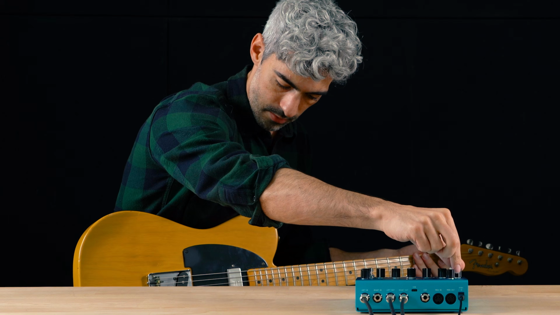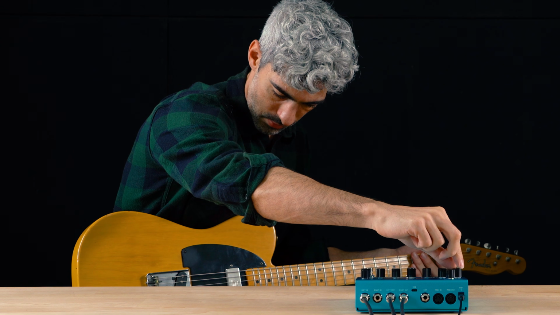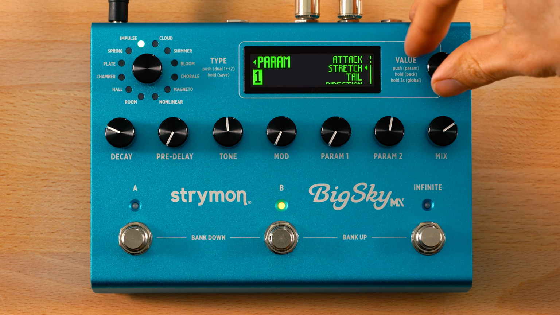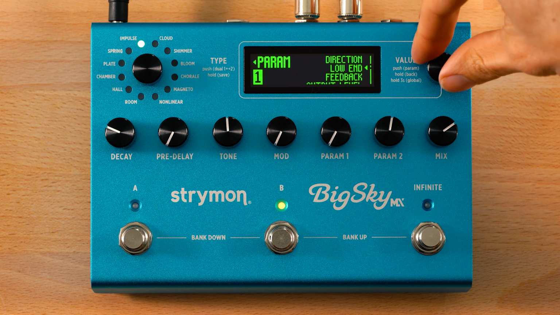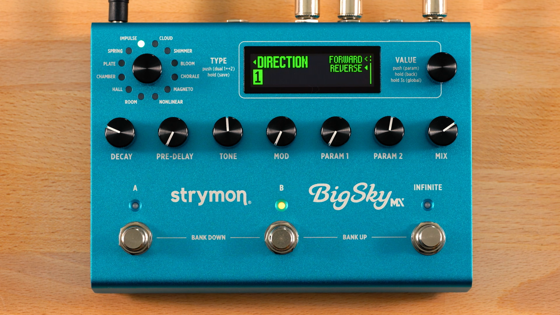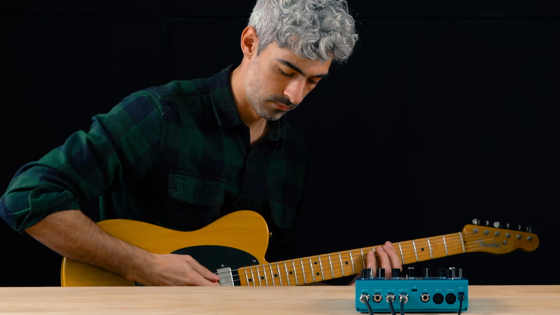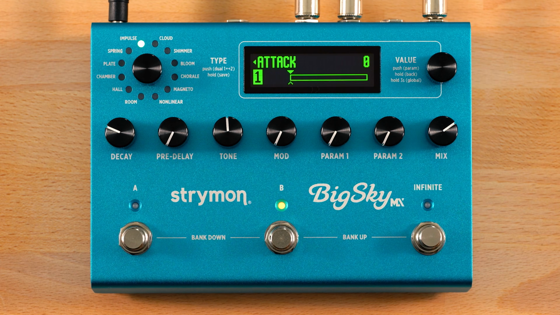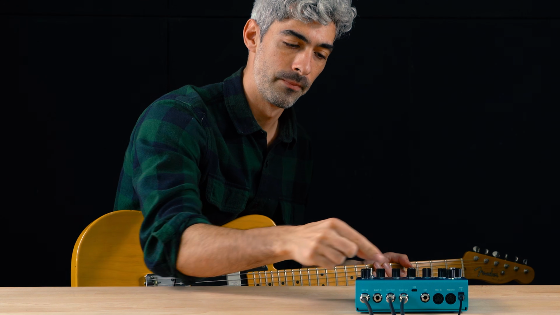And now let's show what happens when you reverse it. So I'm going to go to the direction parameter, go to reverse. So now it'll be playing the impulse response backwards. That's a cool sound. I'm going to reload our initial preset.